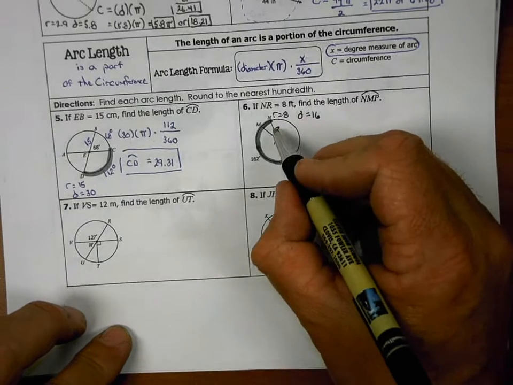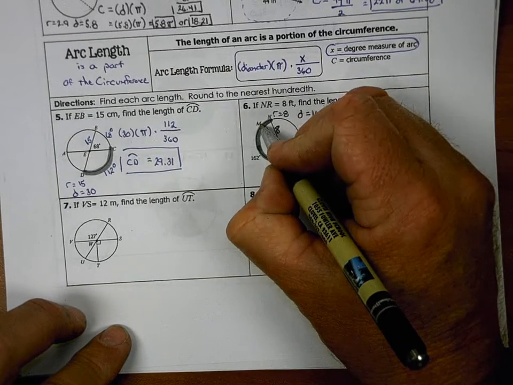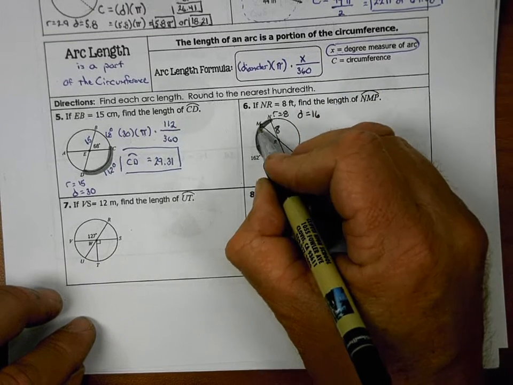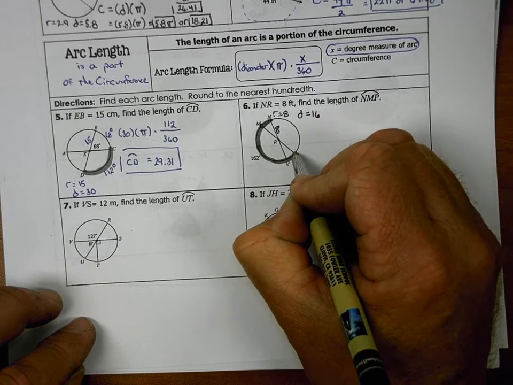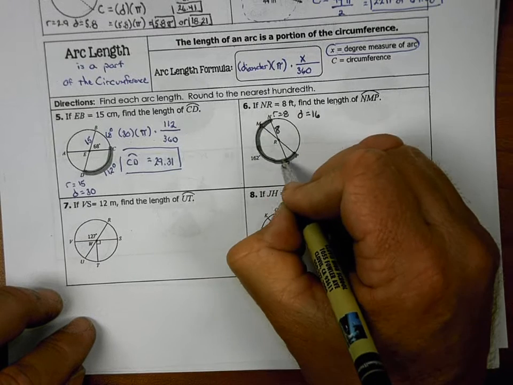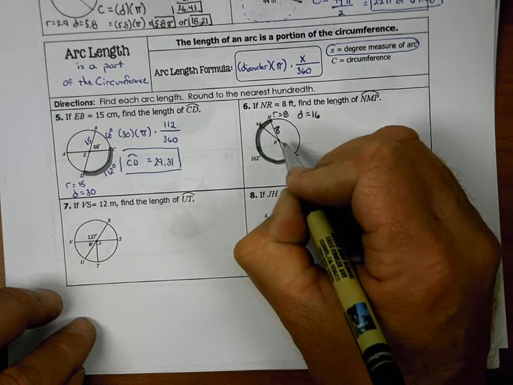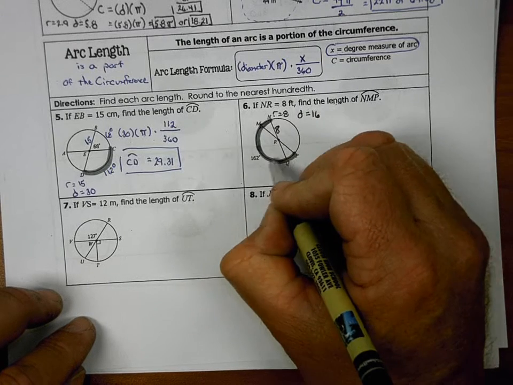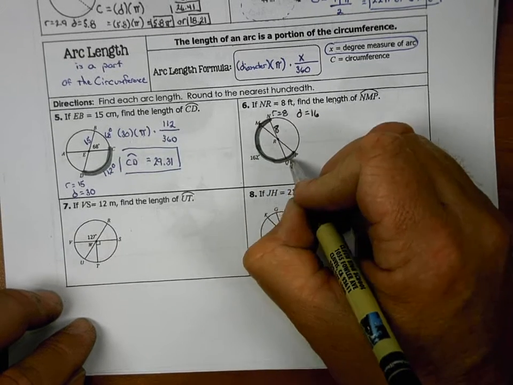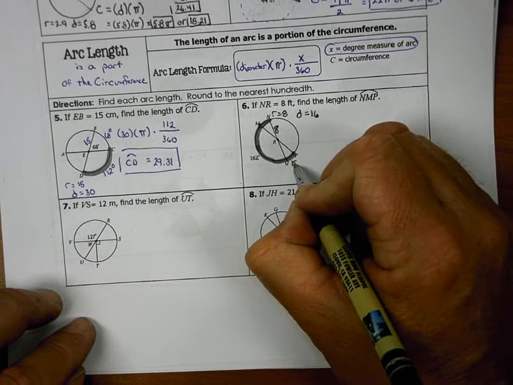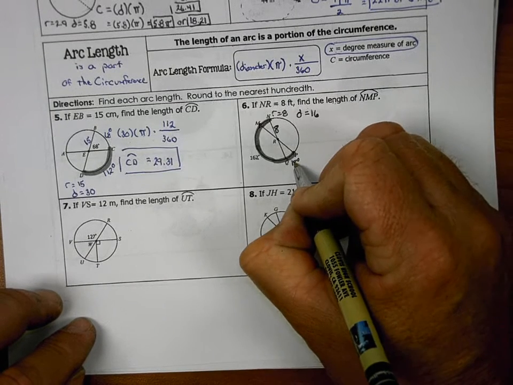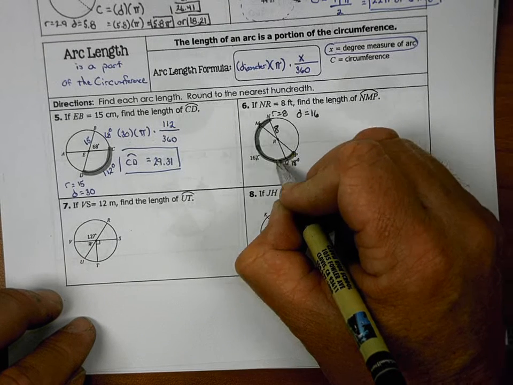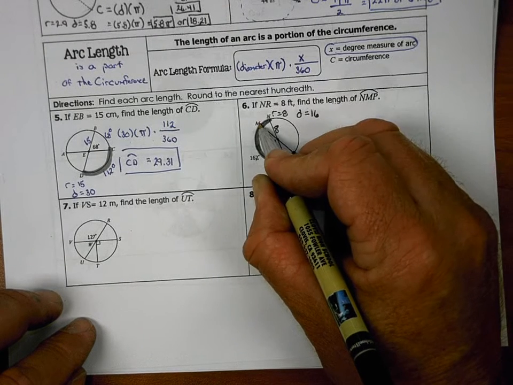Well, let's find it. If you notice, if I started at M, not N, but M, and I went around the circle and I stopped at P, notice M around to P is half of a circle. So that's 180 degrees. Well, M to Q is 162, so that means Q to P has to be 18 degrees. Why 18? Well, 18 plus 162 is 180. So that means P around to M is 180.